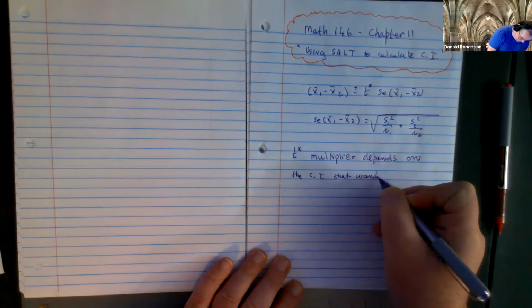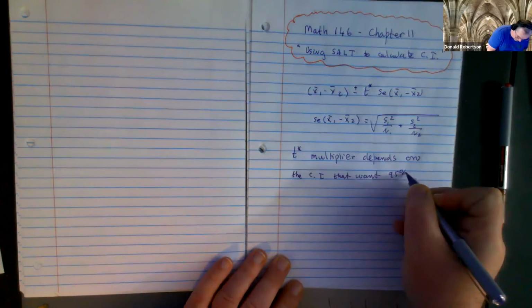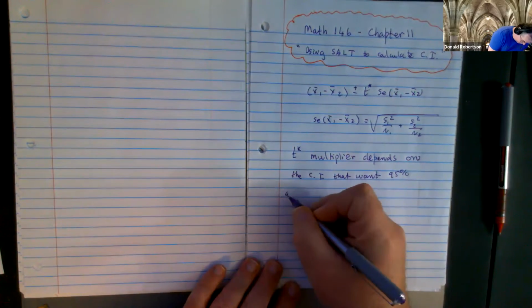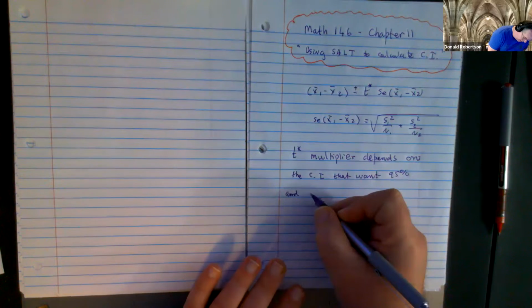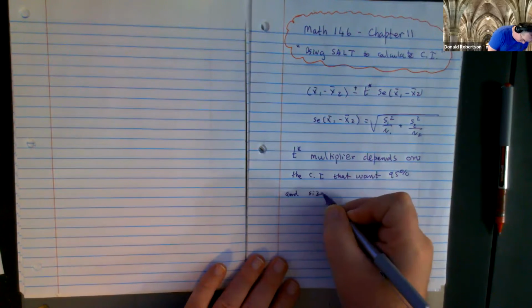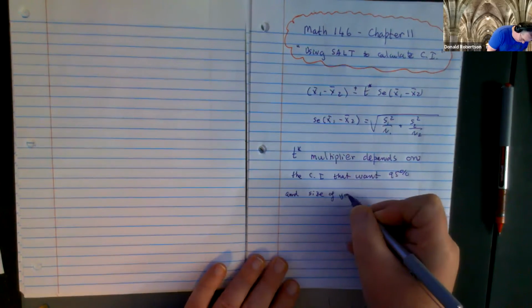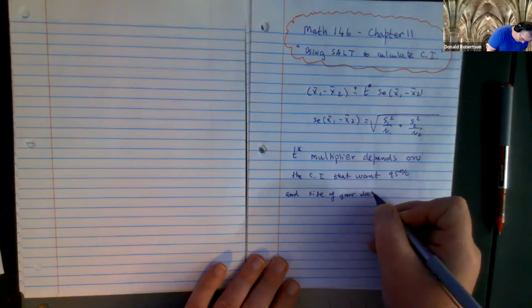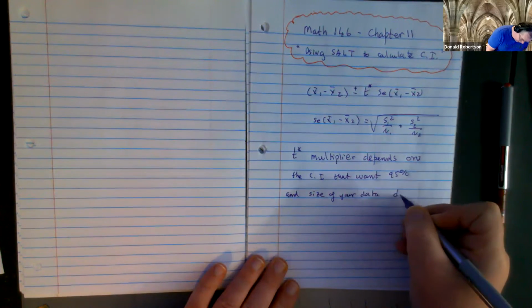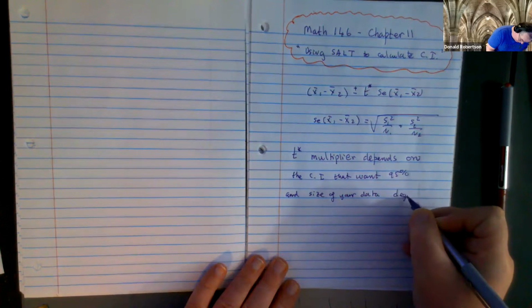So you might want a 95%, for instance, but you might want a 99. And it also depends on the size of your data. And that boils down to a guy called degrees of freedom.